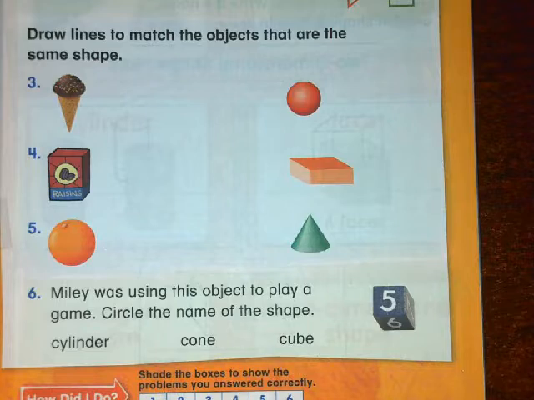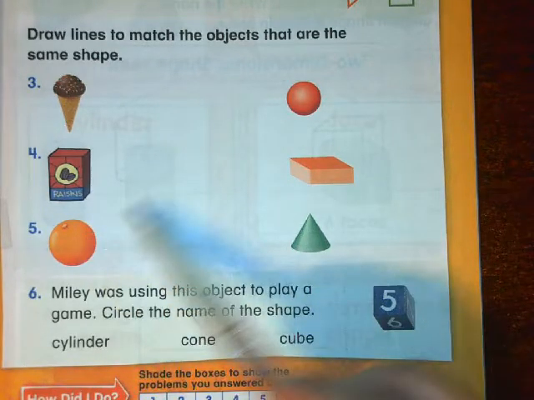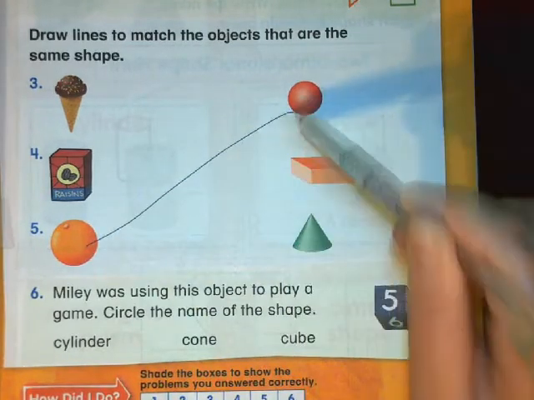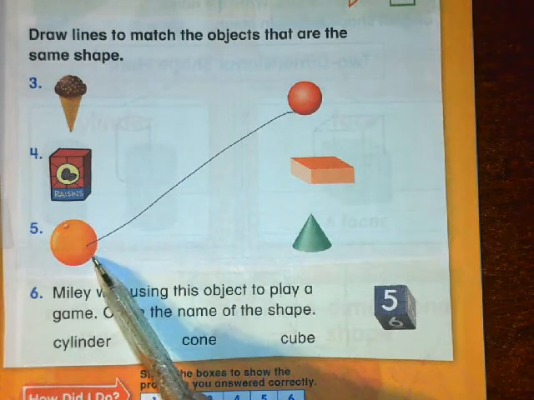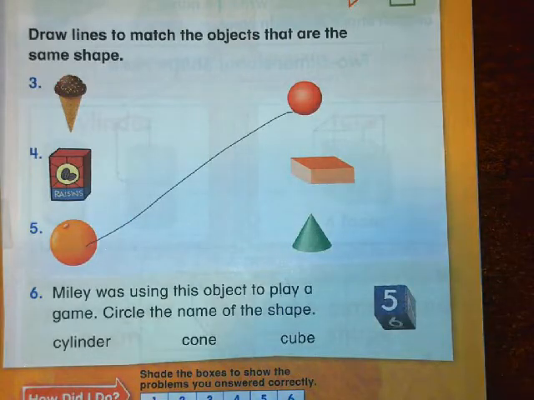Okay, so right away my brain is going to the orange because I know it looks like the sphere, right? So draw a line to match them. An orange is a sphere. I'm also going to post a link of the Brain Pop video called Solid Shapes. It talks all about these shapes we're going to learn about. It's a perfect video to watch. If you don't watch it today, you can watch it sometime this week, but make sure you watch it because it's a really good resource.